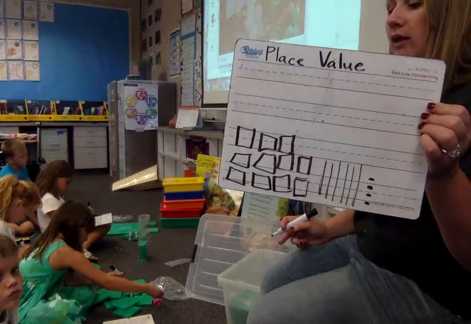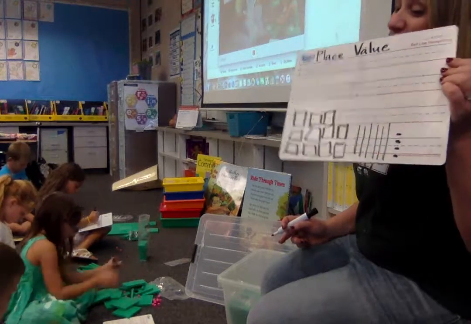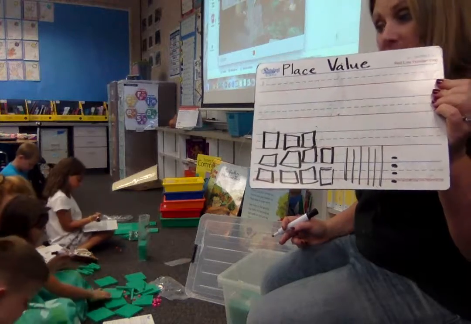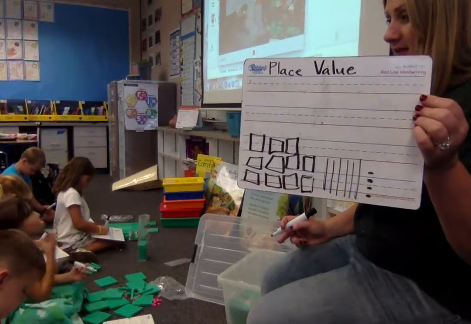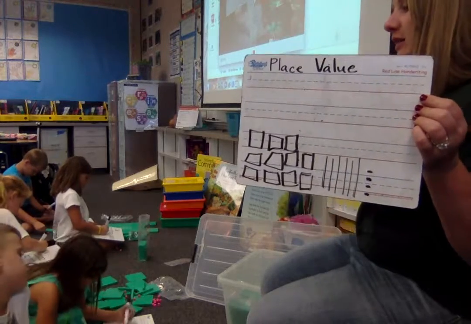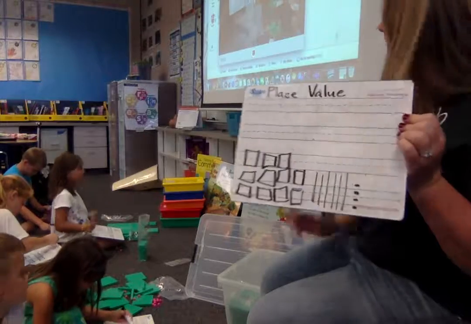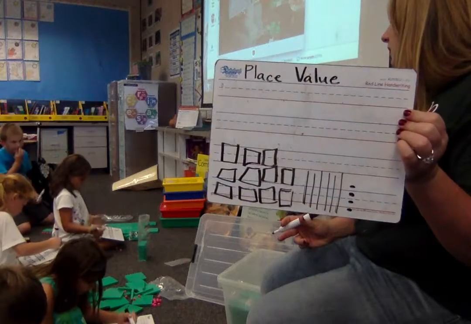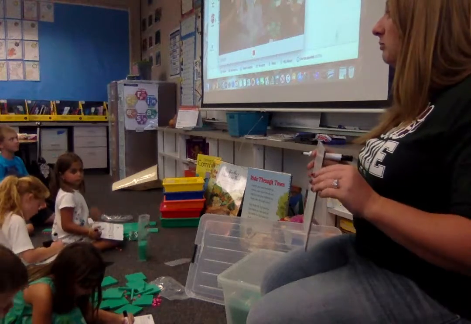I might not draw little squares because they kind of look like miniature hundreds. But if that's how your brain works, then that's fine with me. Yeah, but it's kind of hard to tell a little bit. That's why I draw the little dots. But however your brain works is fine. Nice job. Now we need to figure out how many in all.